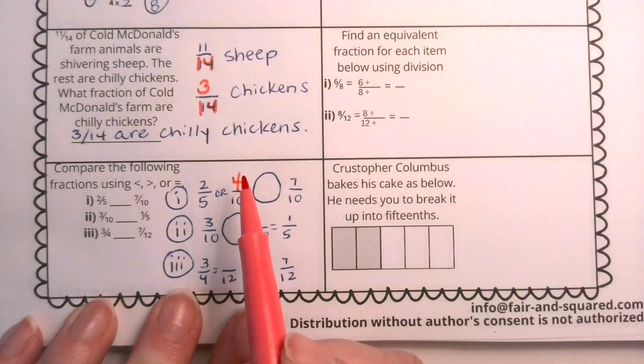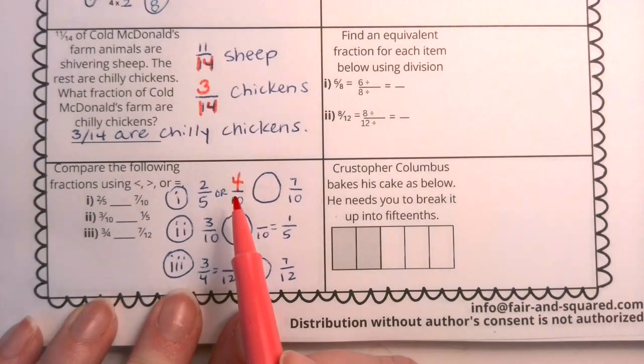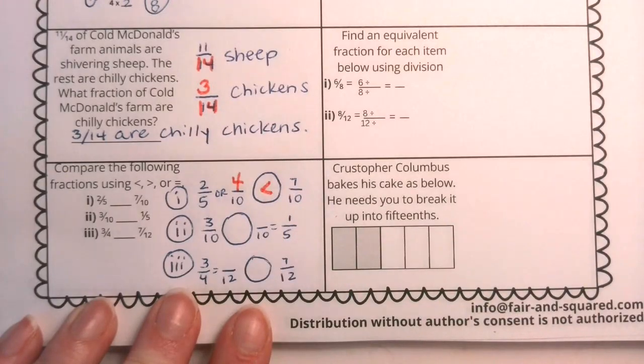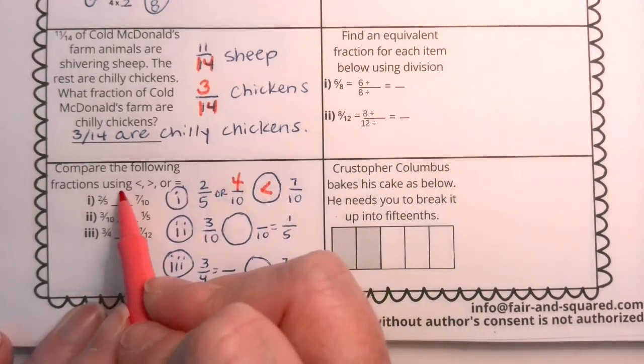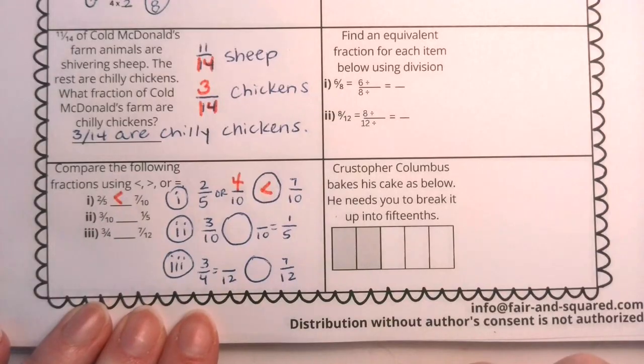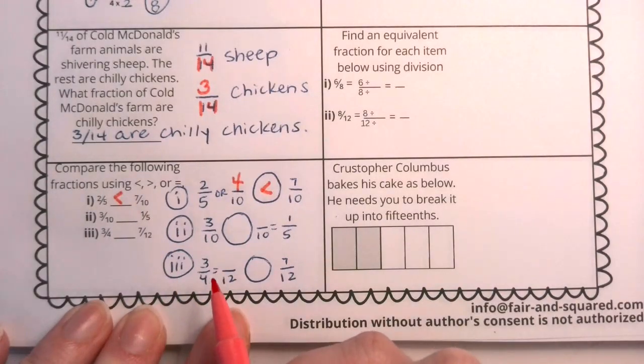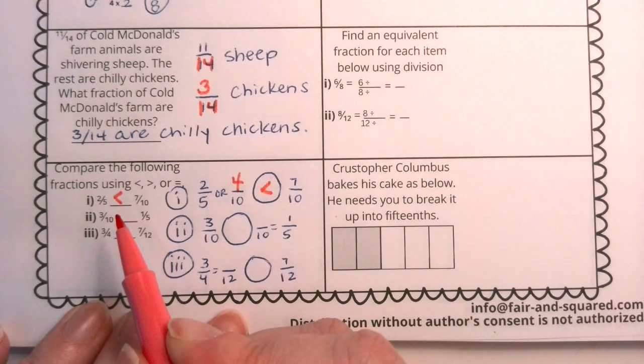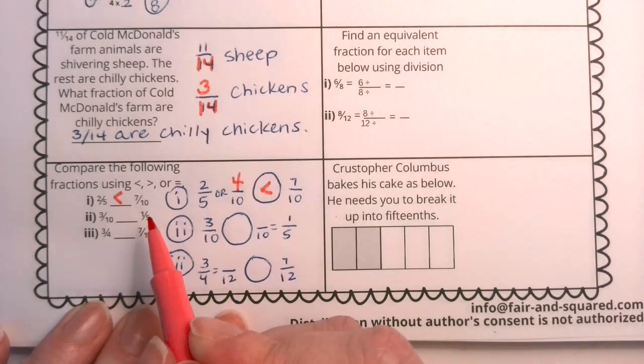And this way I can clearly see that 4/10 for sure is less than 7/10. So I'm going to put a less than symbol here. And for my final answer, I can put a less than symbol here. Now let's go to our next one. We have 3/10 over here. And I want to know if that is greater than, less than, or equal to 1/5.